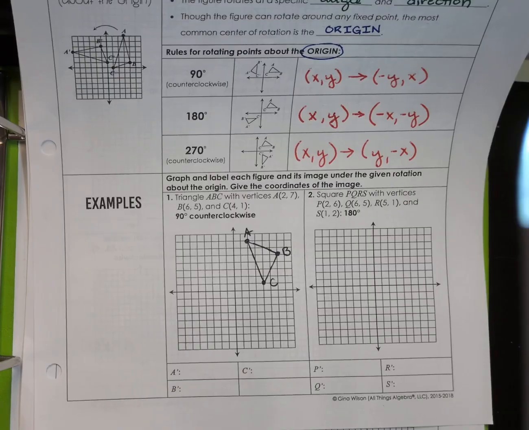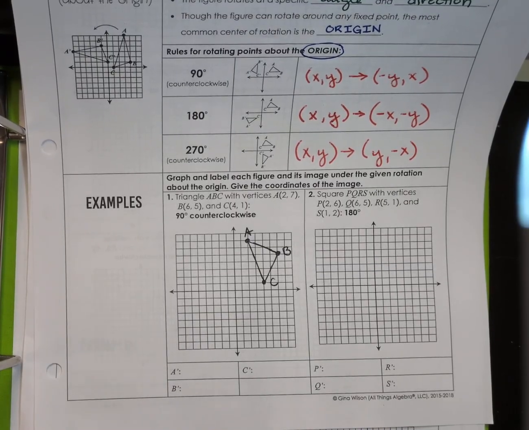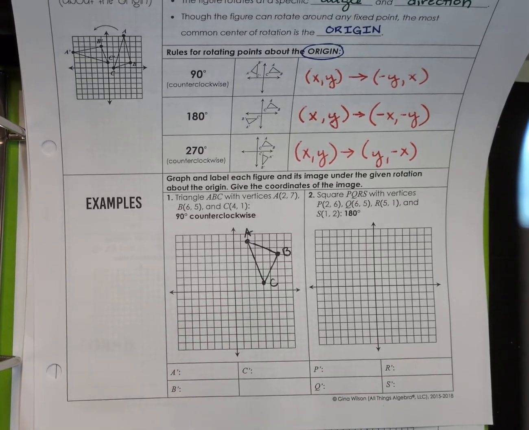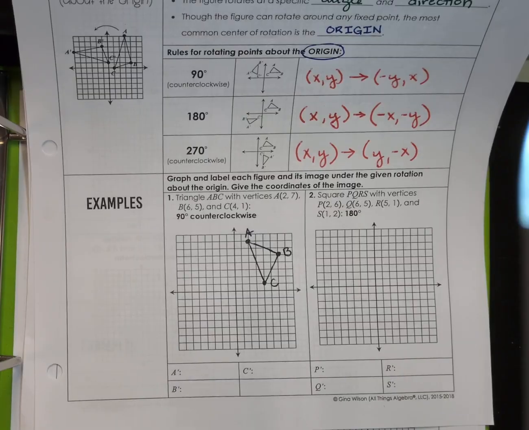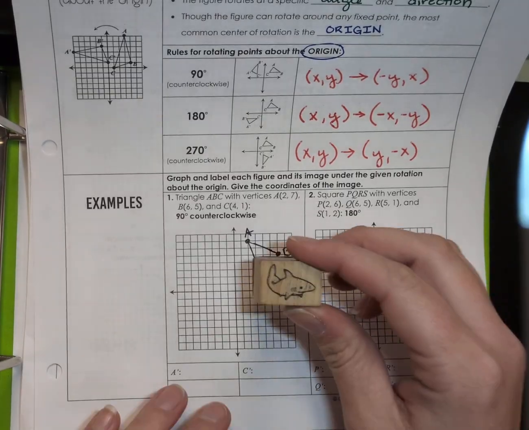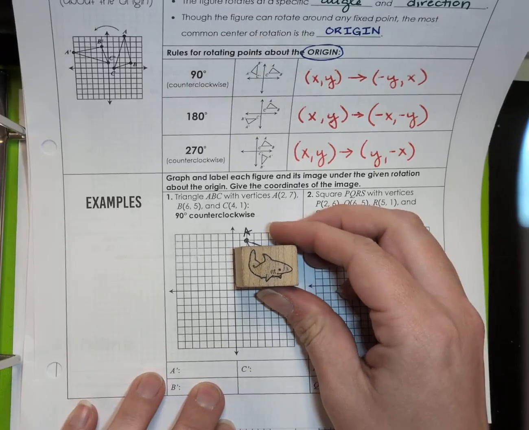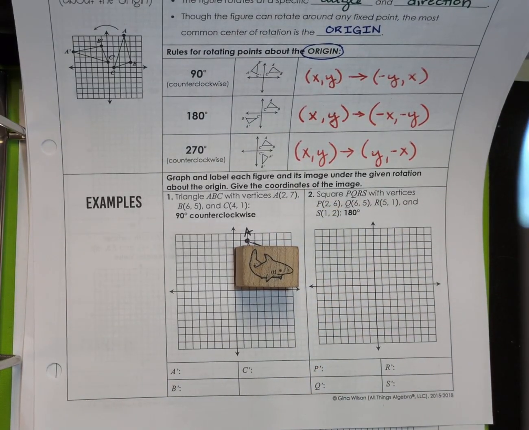Liam, enough. So I want you to take a look at our graph. I know this is a triangle, but we're going to pretend it's Miss Howell's little shark. Which direction are we rotating this? Counterclockwise. How many degrees? 90.